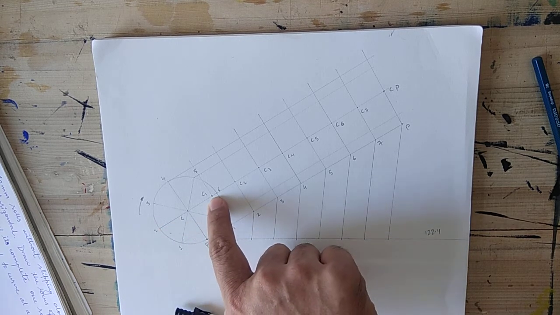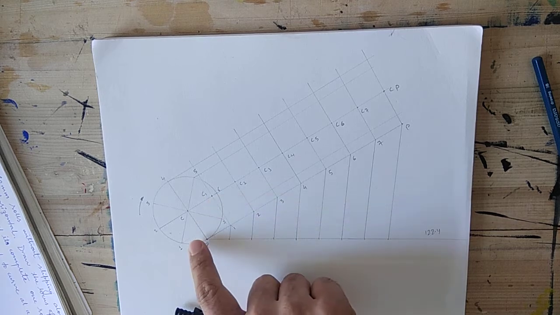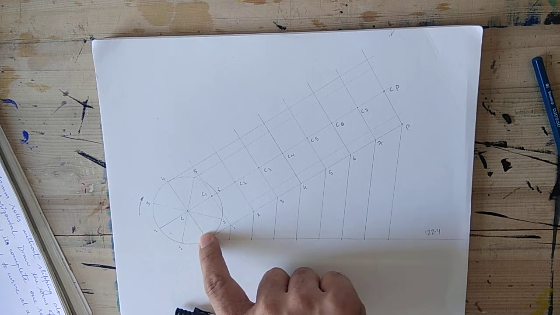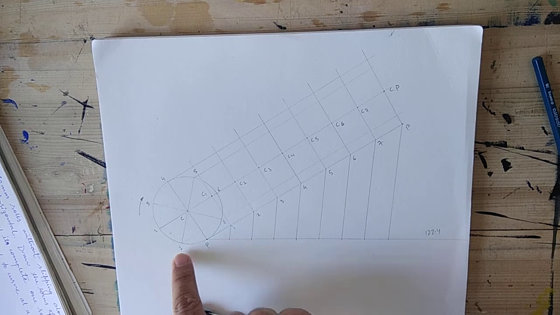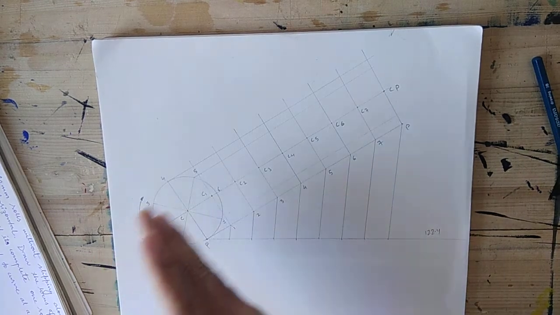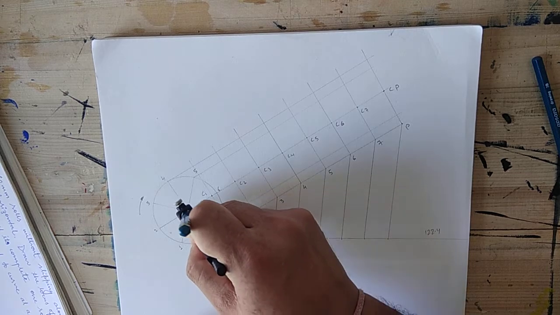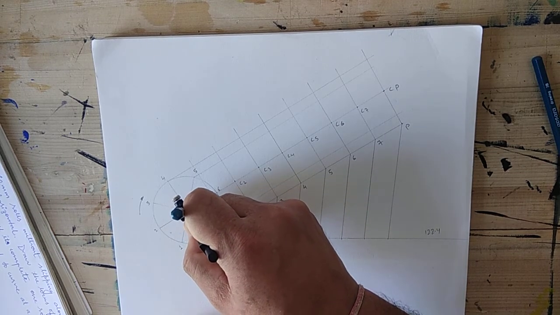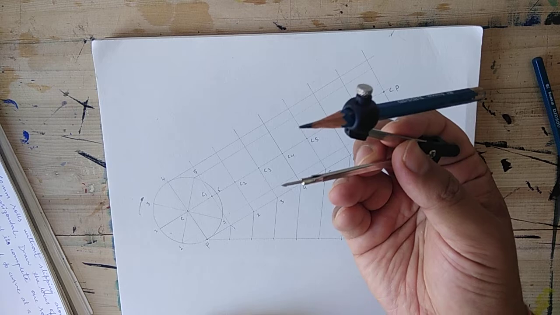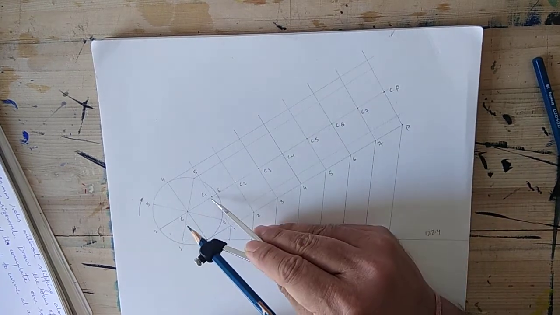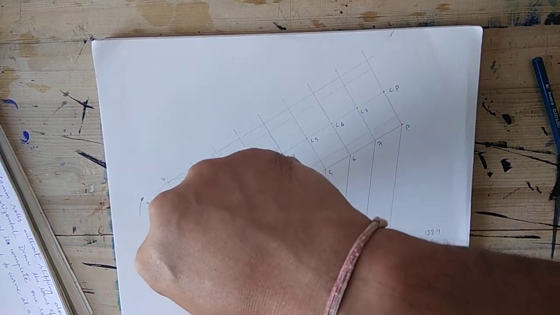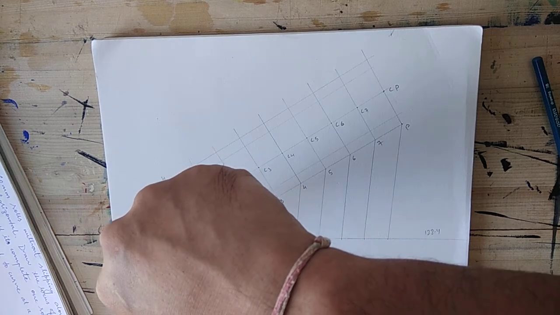So now class, for C1 we will mark on the extension of 1 towards the left, because that point 1 is lying towards the left. So now measure the compass equal to the radius 30 mm. Then class, from C1 we will mark on the extension of 1.